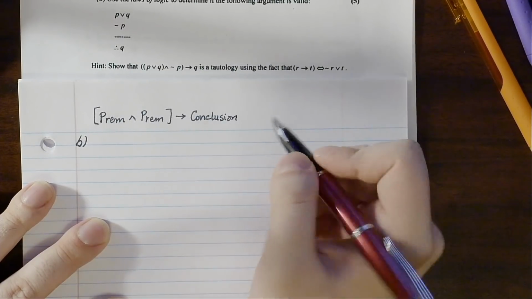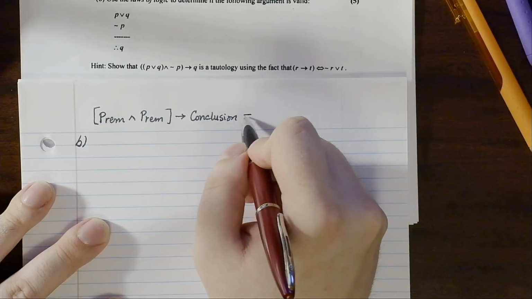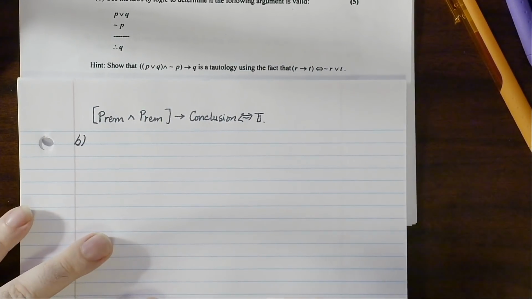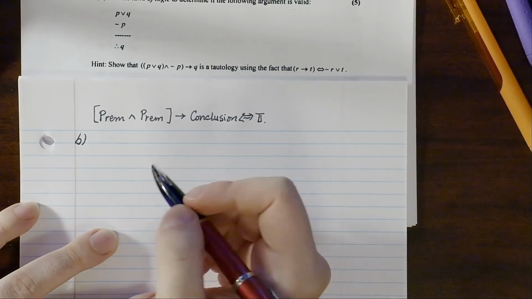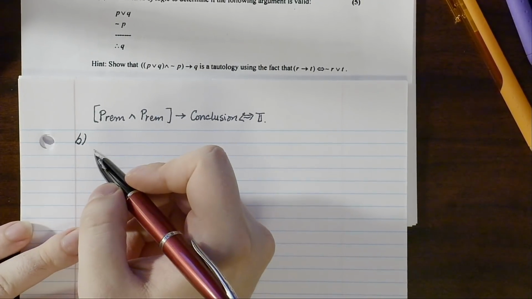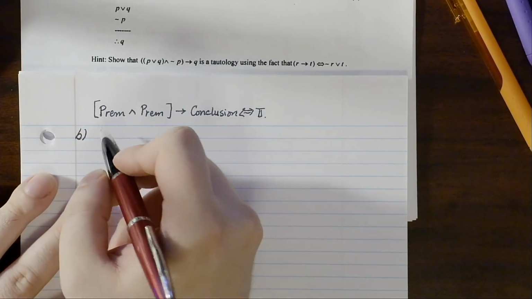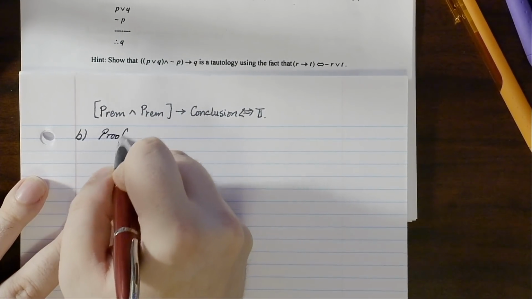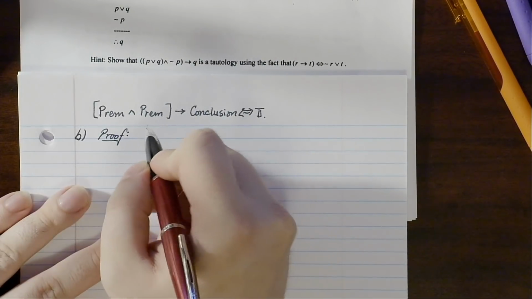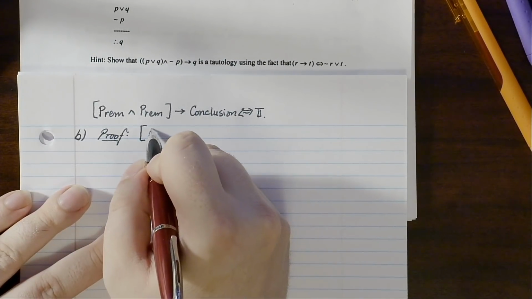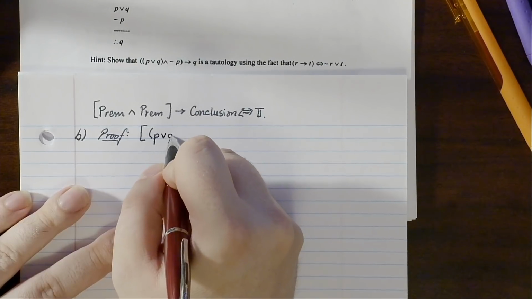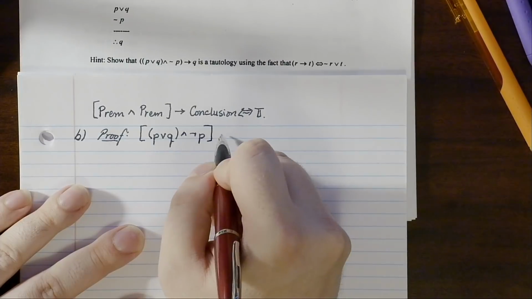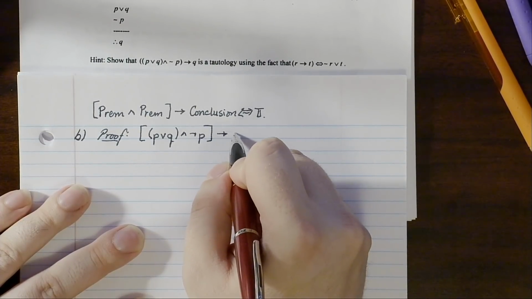For this to be a valid argument, it has to be logically equivalent to a tautology. Okay. So I have to show this. So here's my proof. I have P or Q and not P, which implies Q.